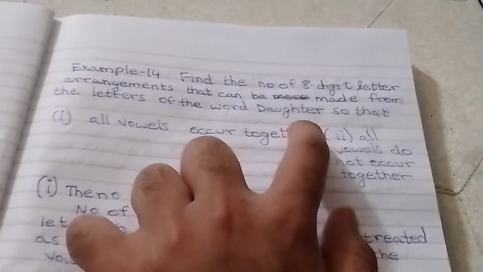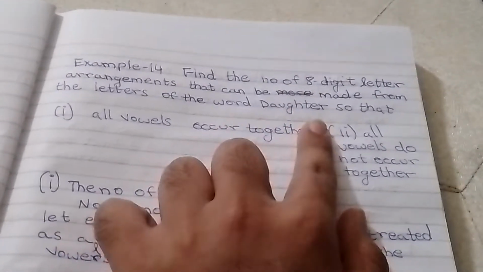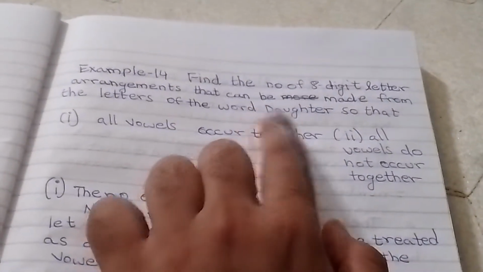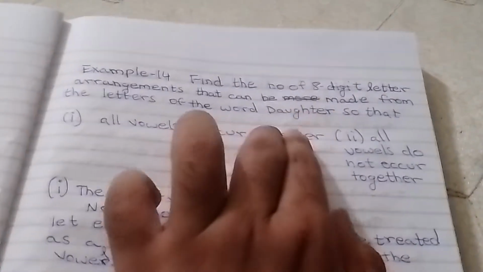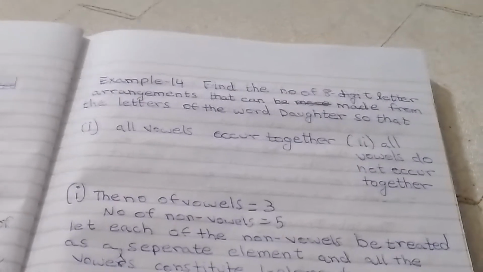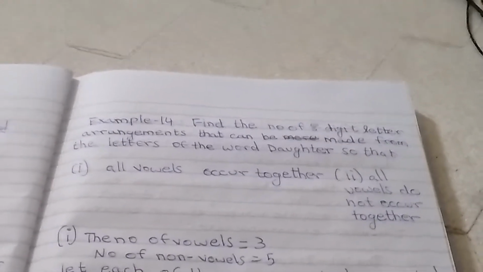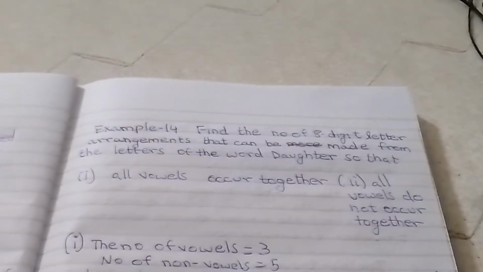We group the vowels and make them one singular unit. Each non-vowel alphabet is made a separate unique unit, and the vowels are grouped together and made into one unit.